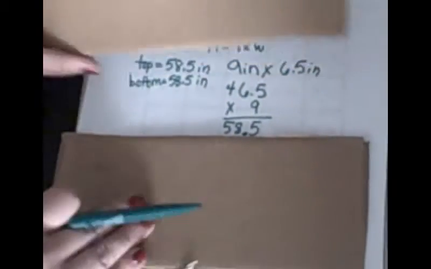Okay, so now we are going to find what the measurement is of the front of the box and the back of the box. That's not front. That's front. Did I say front and back or top and bottom? I don't know. You want to restart that? Did I say front and back or top and bottom? You said front and back, I believe. Can you listen to it real quick? Because this is the front and the back.